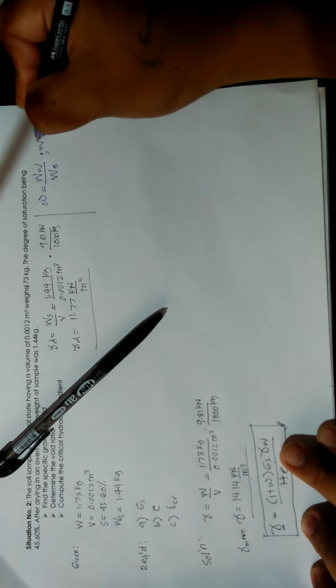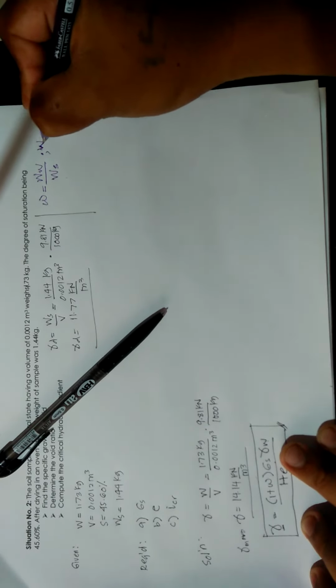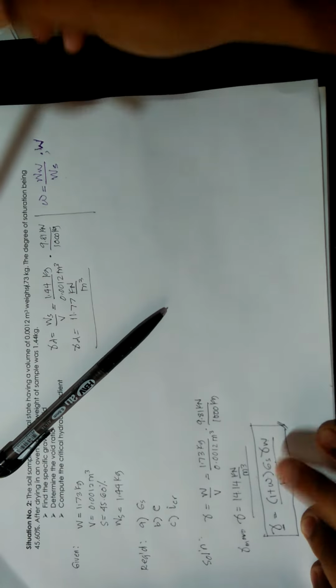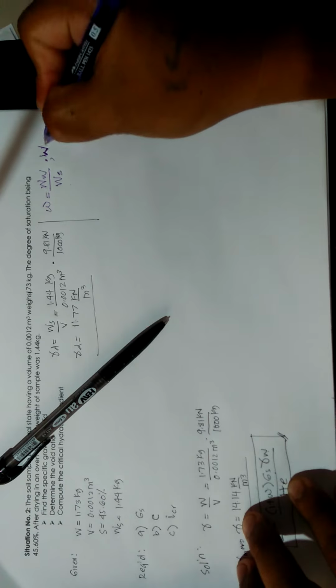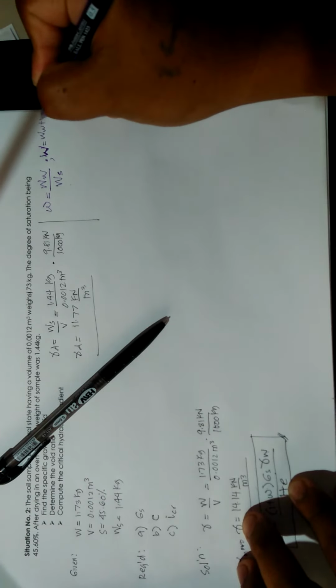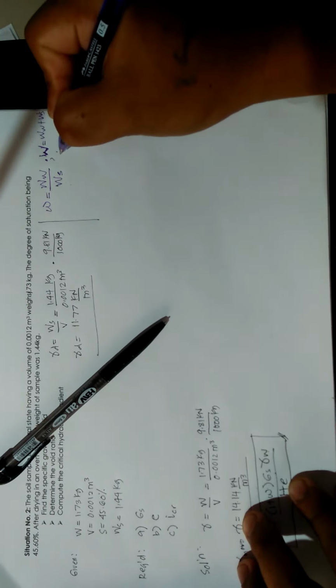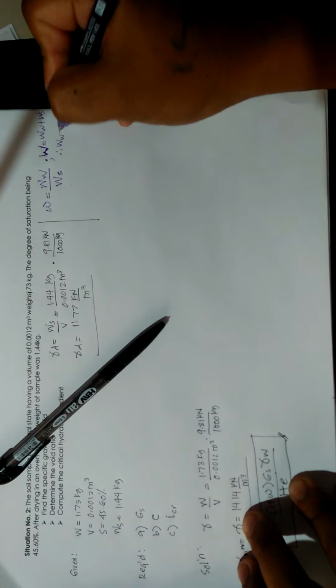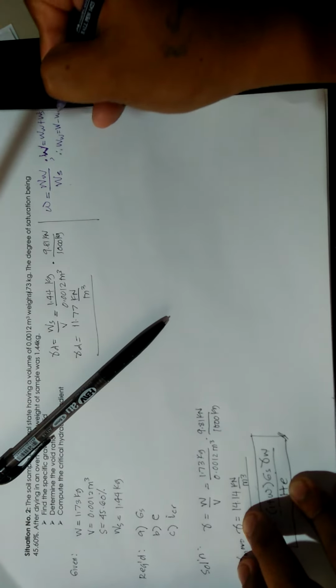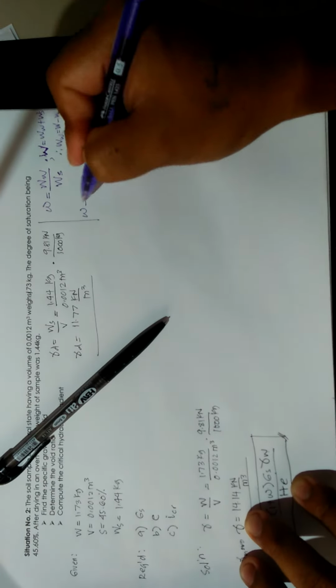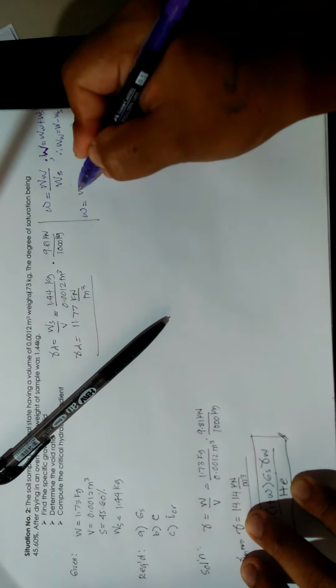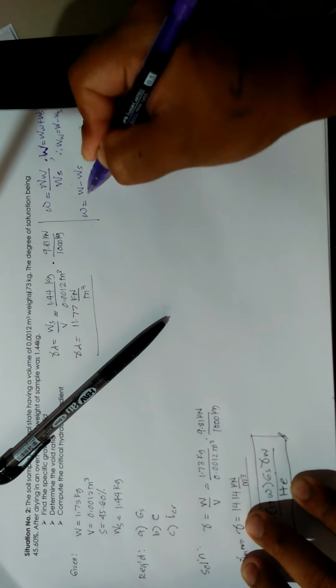Wherein, your total weight, lagi nyo tandaan to, pwede mong manipulate later on sa mga exams nyo. Total weight is equal to weight of water plus weight of solids, and therefore, from here, weight of water is equal to weight minus weight of solids. So, substitute natin. Weight of water is equal to weight minus weight of solids.